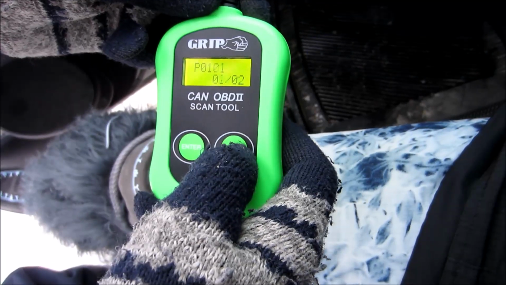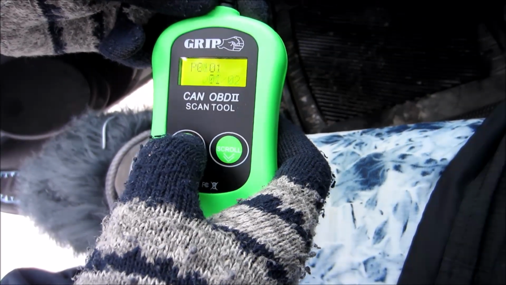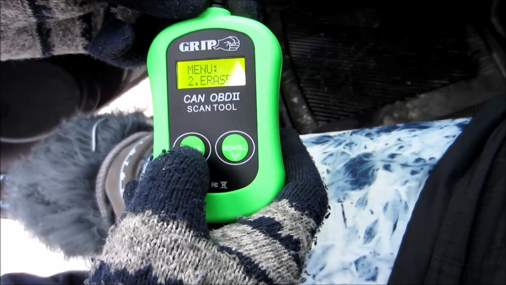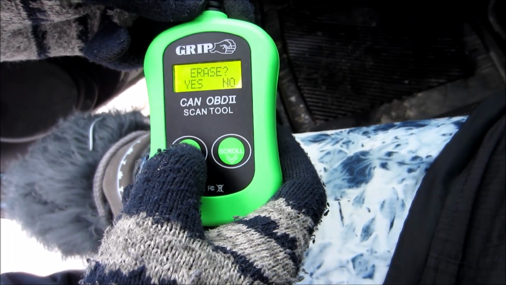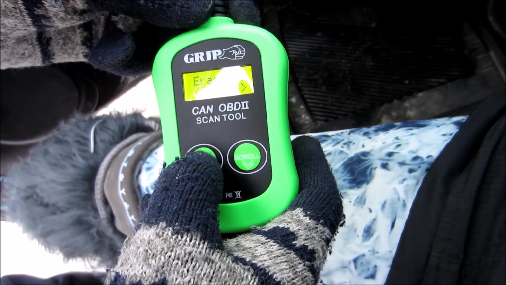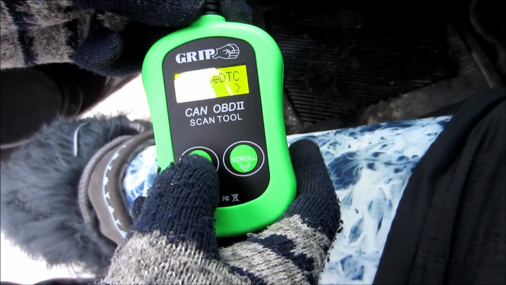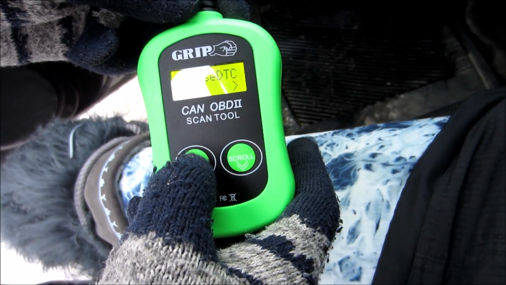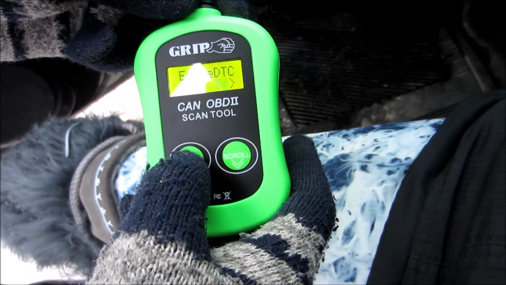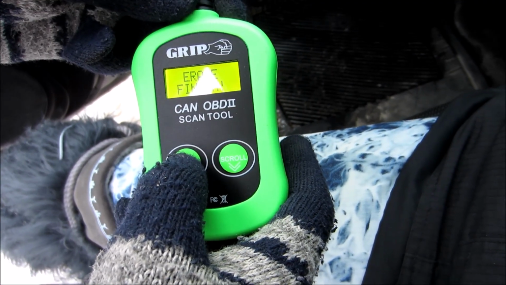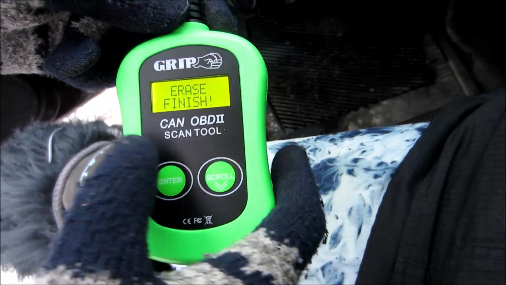If I can get to the erase. See, it says erase. Erase, yes. See, it's erasing the code. And the ignition is on. Finished erasing.